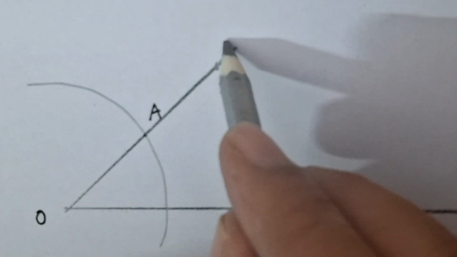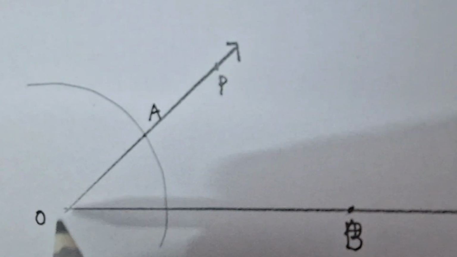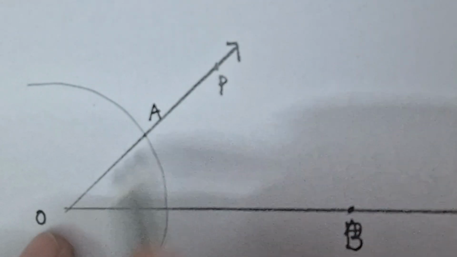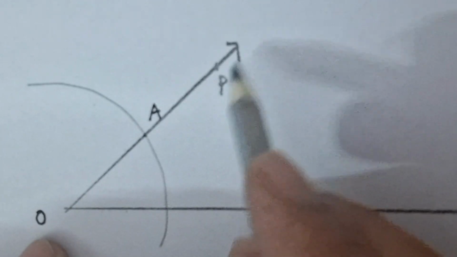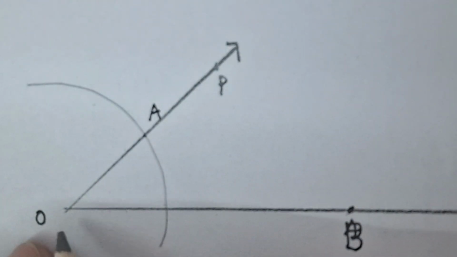Now take an arrow towards OP and take an arrow towards OB.